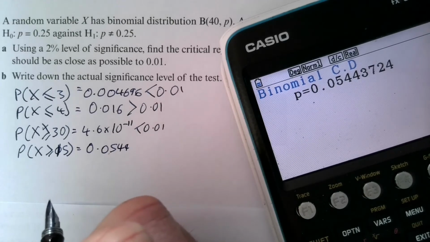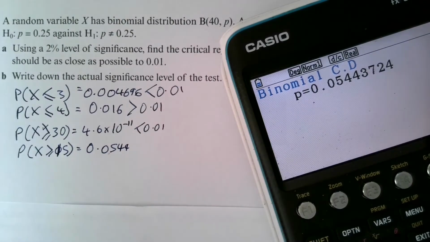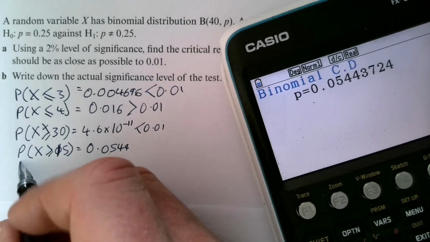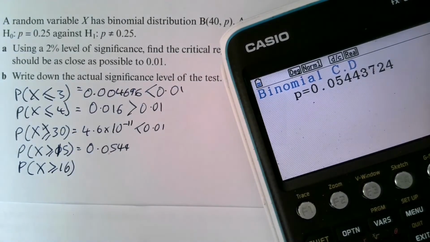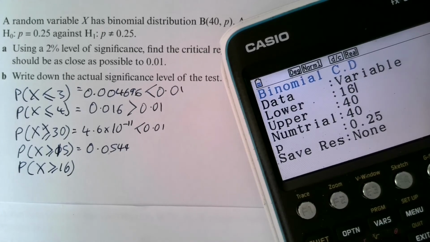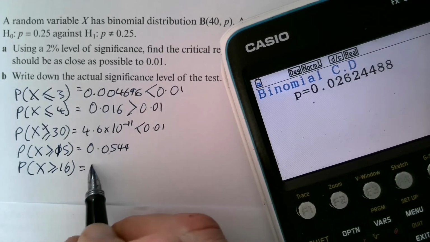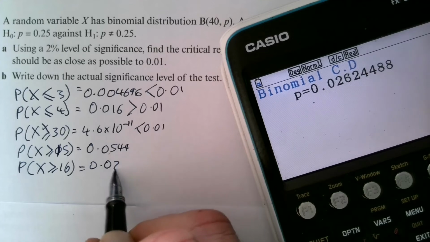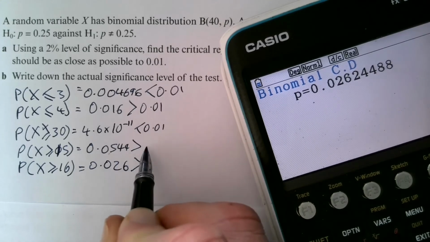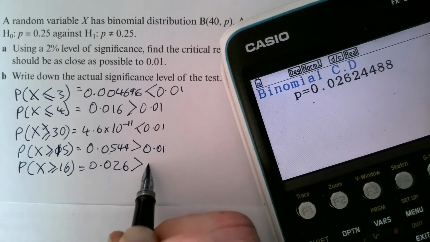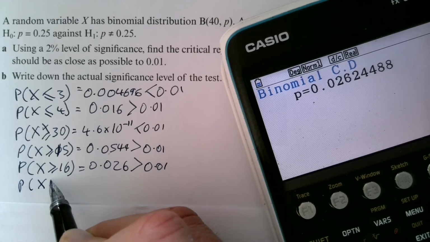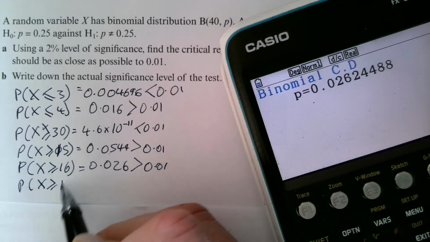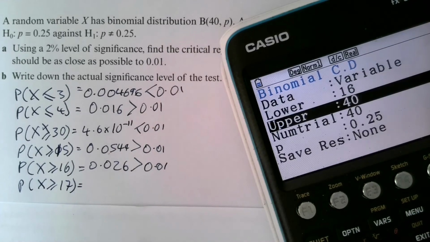So we don't want that much. We're going to need to nudge that up a bit. So let's try 16. And that's come down quite nicely, 0.026, but that's still more than 0.01. So let's go for 17, and hopefully that should be enough now.